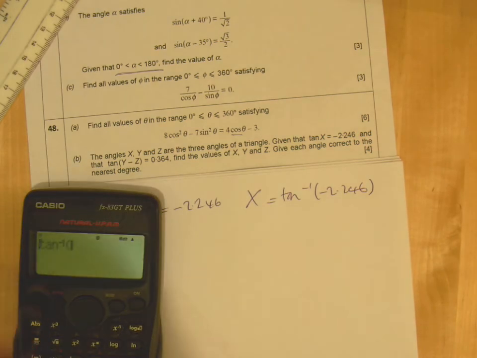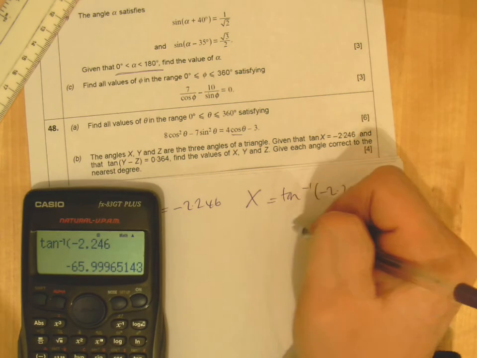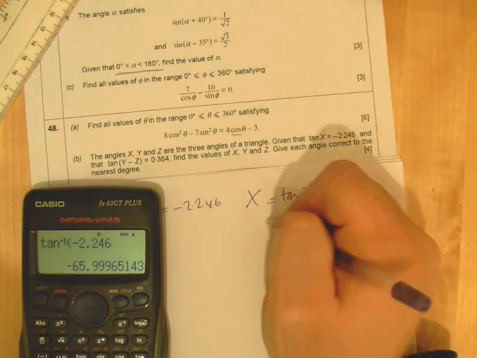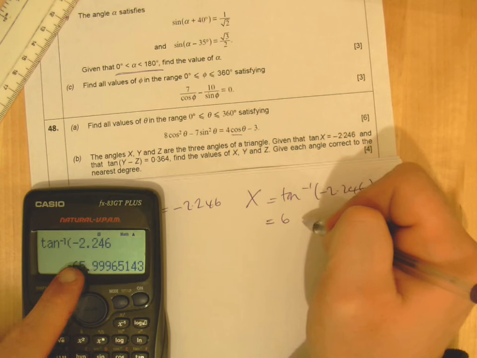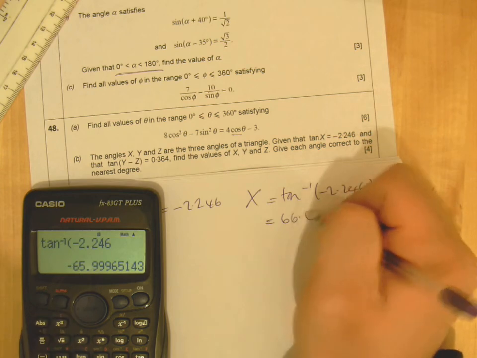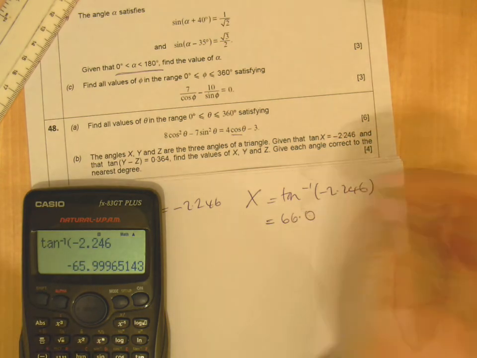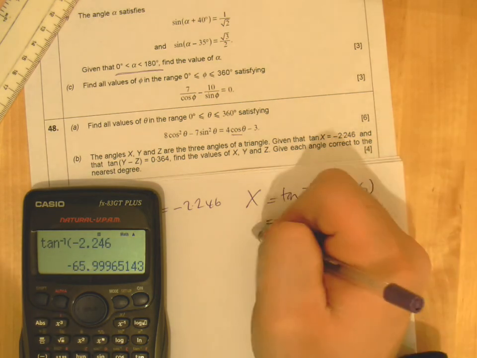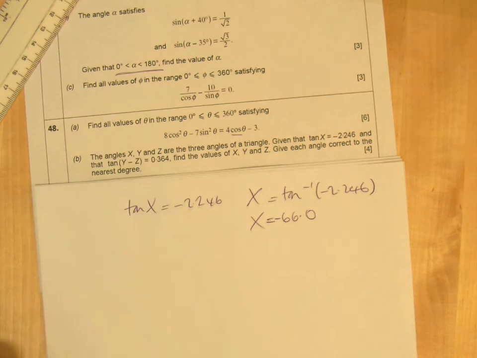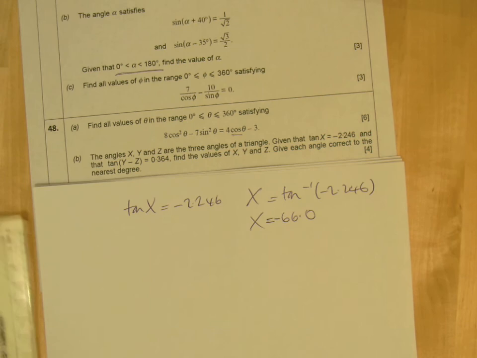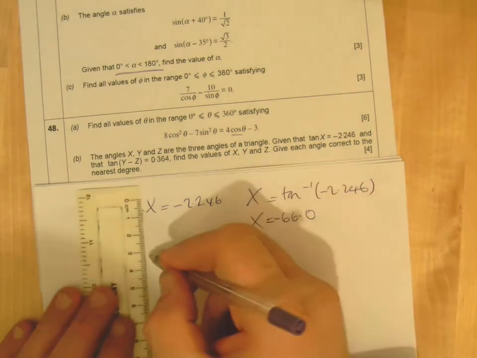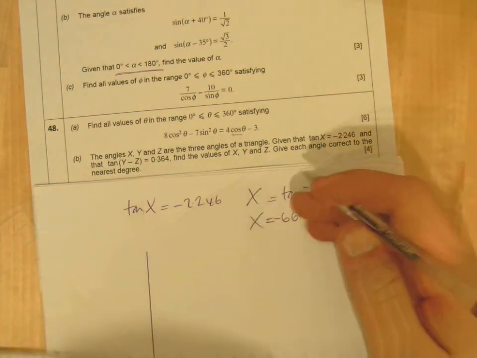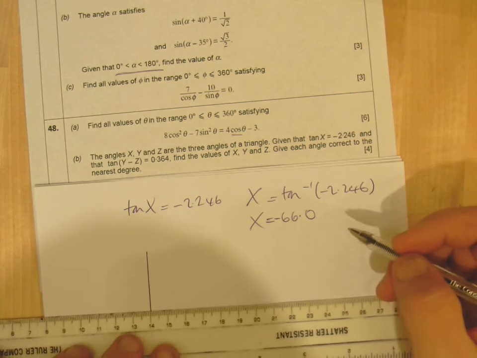Because you can get one of these angles here straight away. And you get minus 66. If you look at that, we round that. I think that's sensible, isn't it? Because it's 65.999, etc. So minus 66, and it's minus, isn't it? Now, because these are angles in a triangle, well, you can't have a minus angle, can you? So what we need to do is to draw the tan graph now, and just to sort of establish what that angle actually is.